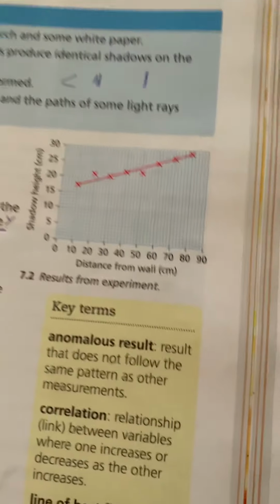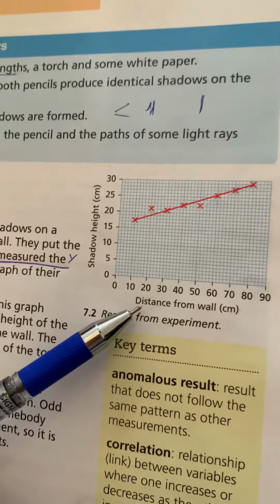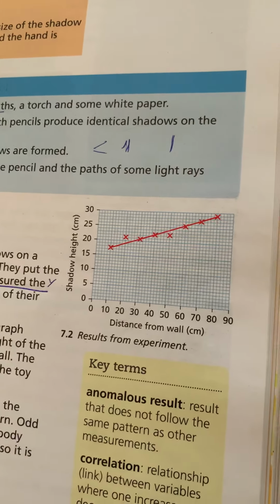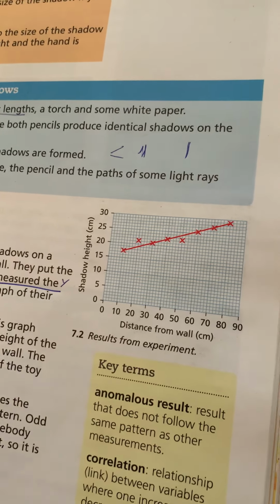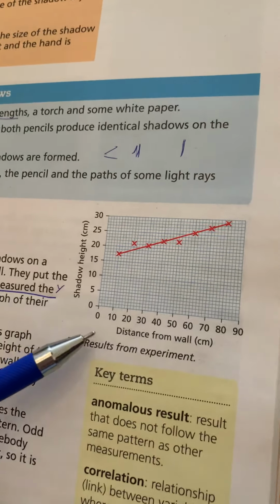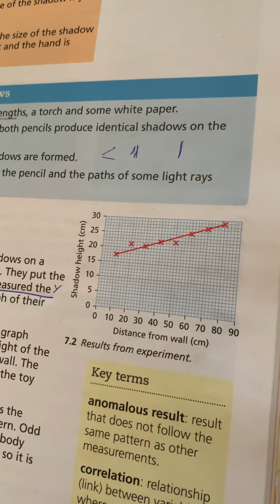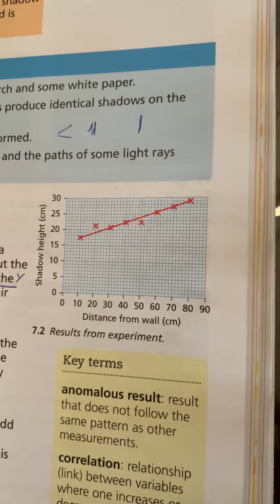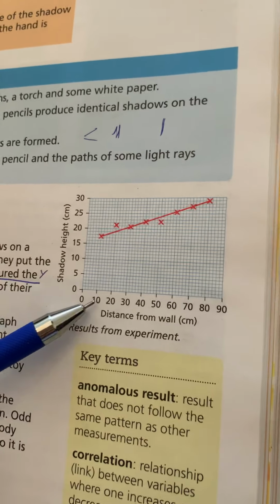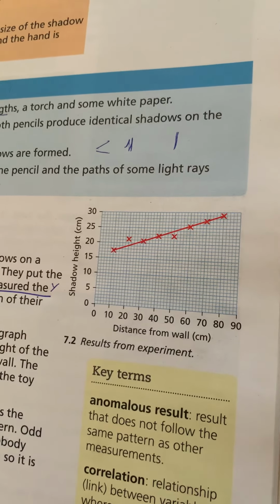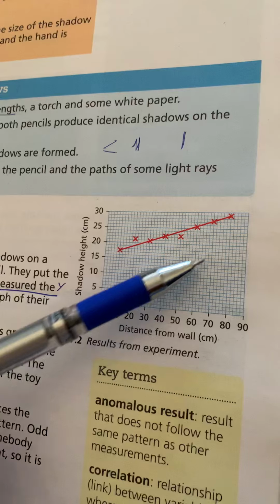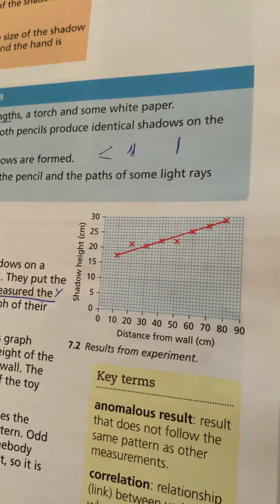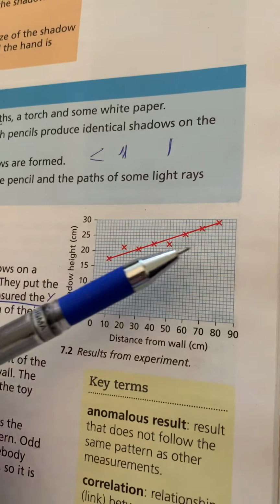So let's take a look at the graph. Here is the independent one and here is the dependent one, okay? They took many distances. What is our range? Our range is the smallest value and the highest value. The smallest value is 10 centimeters, okay? And the highest one is 80 centimeters, okay? And here is the shadow height.